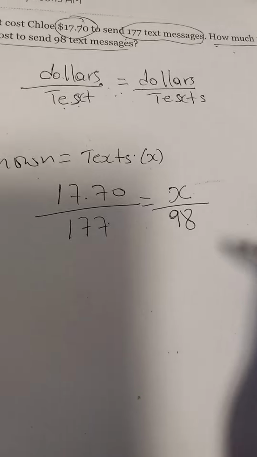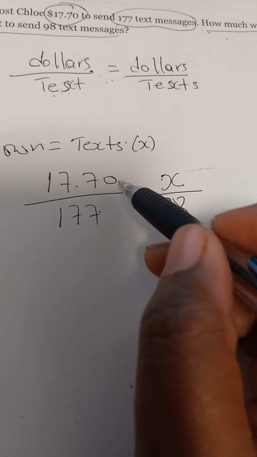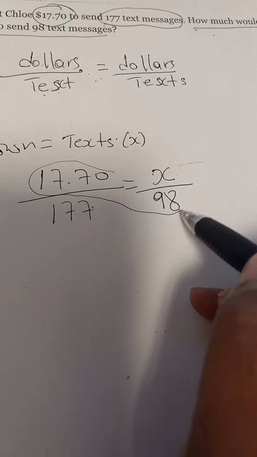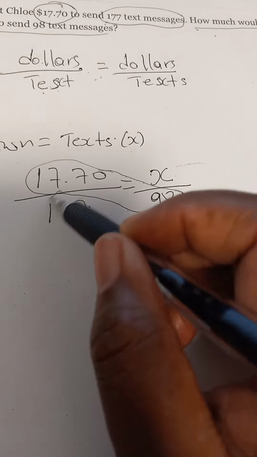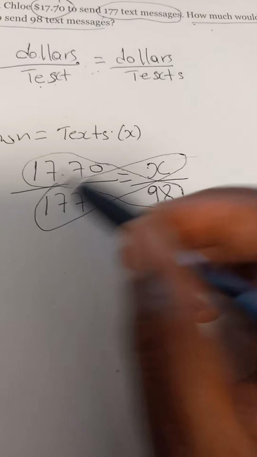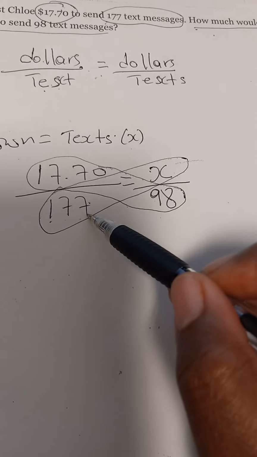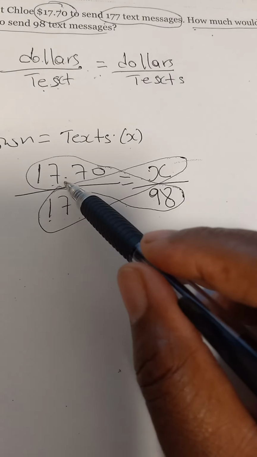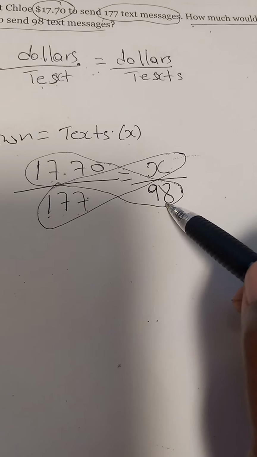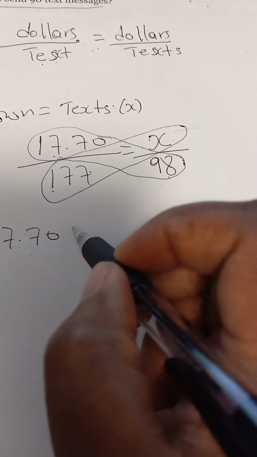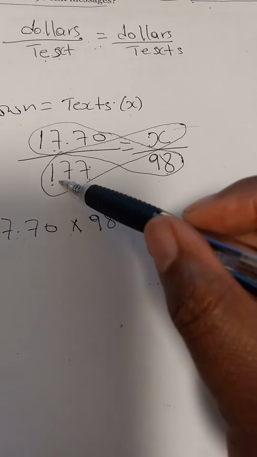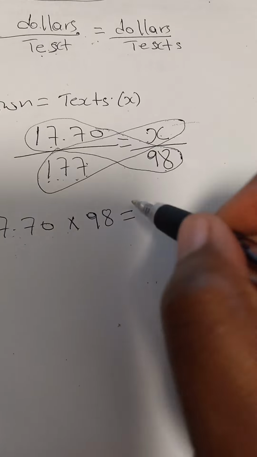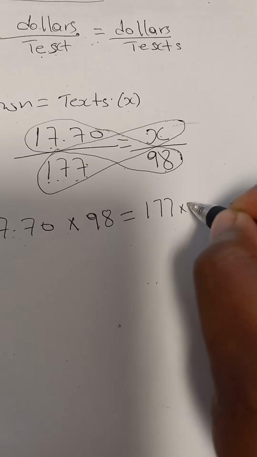So here we have our proportion, and when we have a proportion, we cross multiply, or multiply the products. There's more than one way. In math, there's more than one way to do math. So we are going to cross multiply. So we have 177 times x, and we have $17.70 times 98. So we have $17.70 multiplied by 98, and that's going to be equal to 177 multiplied by x.